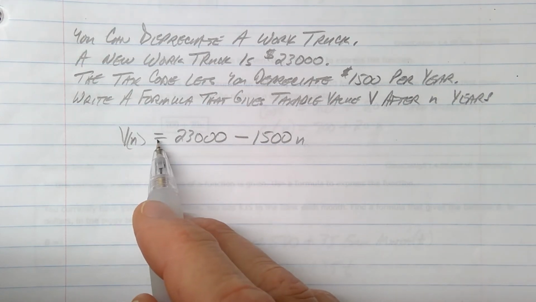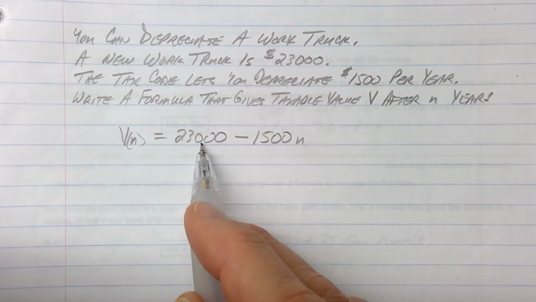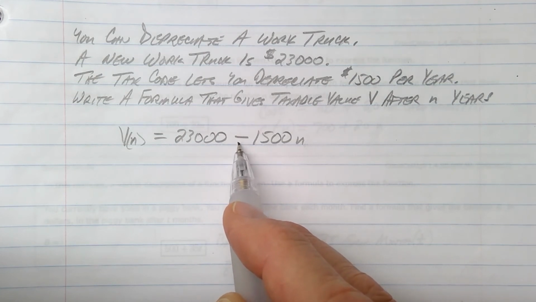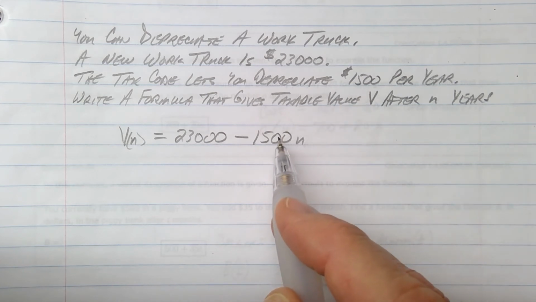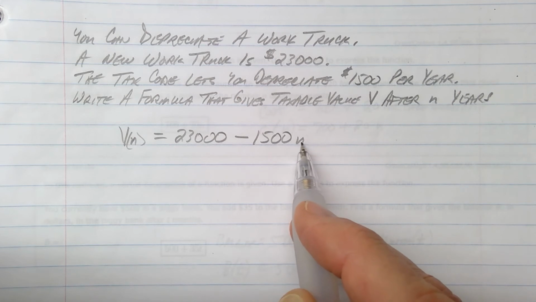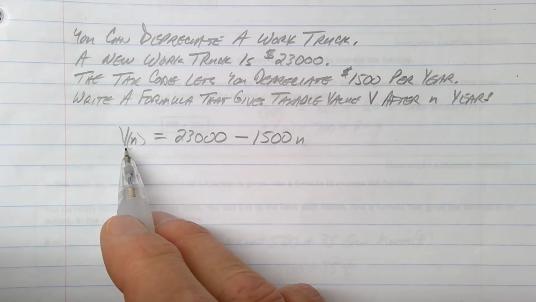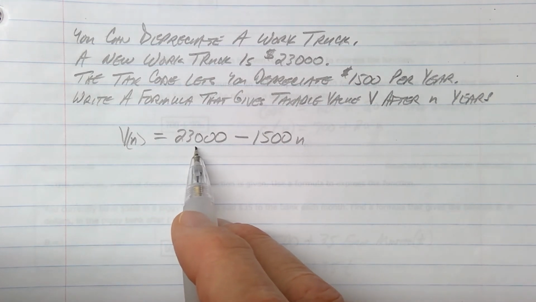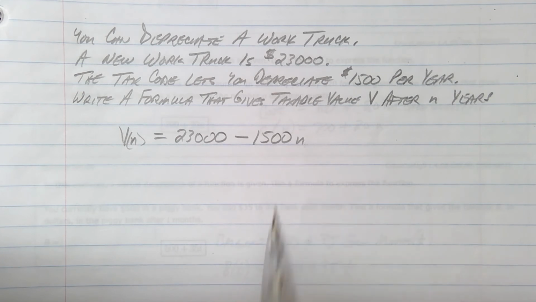What did your truck start out being worth? $23,000. This is our initial value. Put it right after the equal sign. Is your truck's value going up or down? It's going down. It's decreasing. It's worth less each year. How fast is it going down? Well, they're going to let us depreciate $1,500 every time a year goes by. So the value of my truck after a certain number of years is the $23,000 it used to be worth minus $1,500 for every year that goes by.